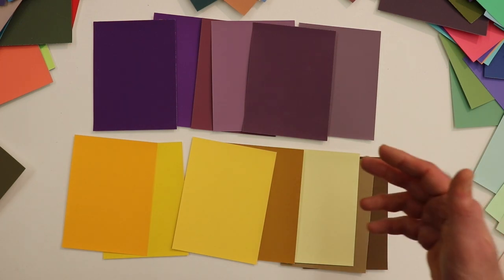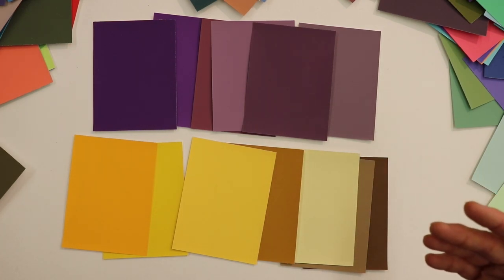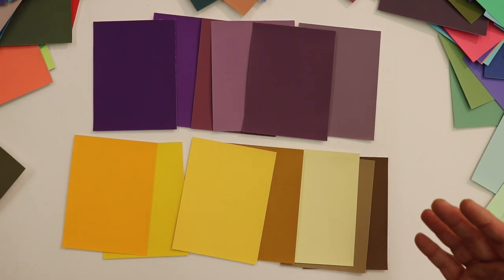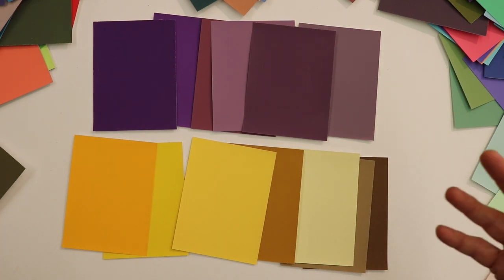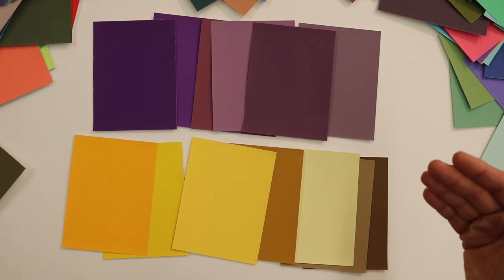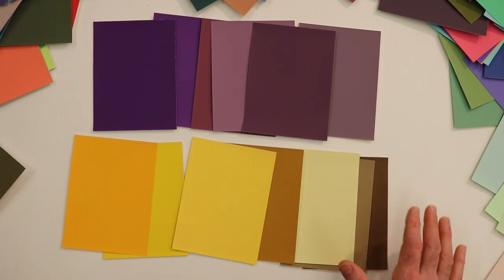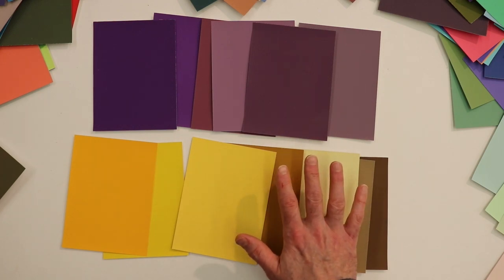Now, intensity, brightness, saturation, chroma, they all refer to the same thing, how much color is in the light that hits your eye. You don't have to wrap your head around that 100% right now, but that is the definition, and eventually that will start to make sense to you. But what we want to do is start sorting for intensity.